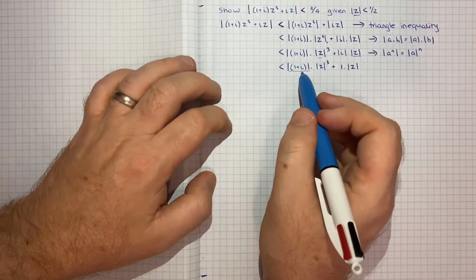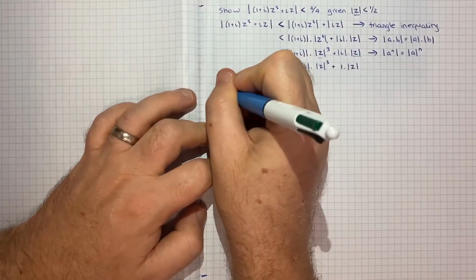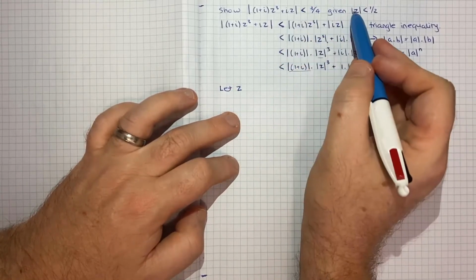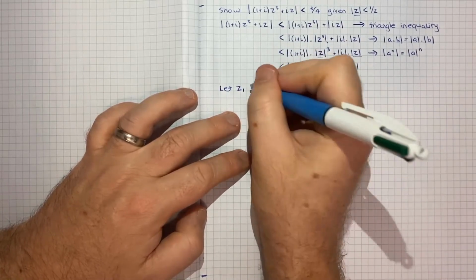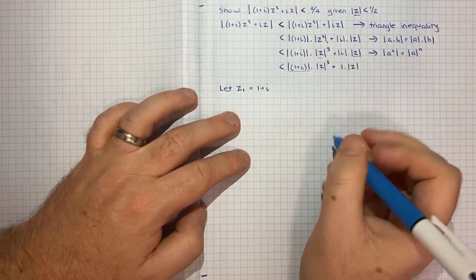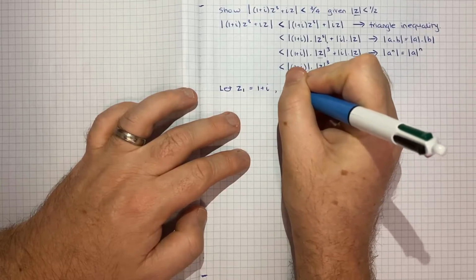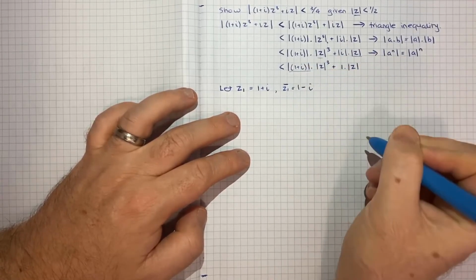And what I'll do, just separately as a side step, let's let some z, I'll just call it z1, to not confuse it with this z. Let's let that equal 1 plus i. And what we therefore know is that z1 bar is equal to 1 minus i.